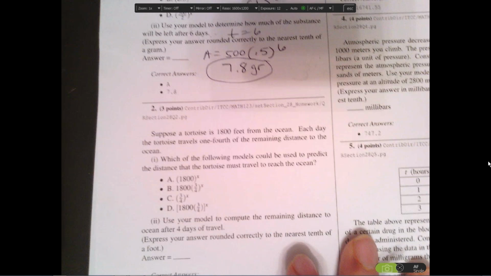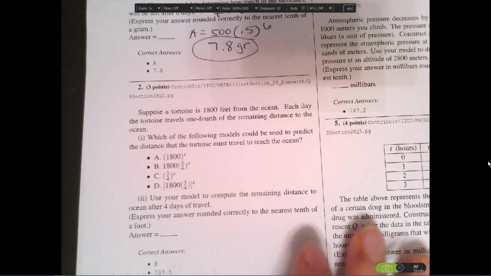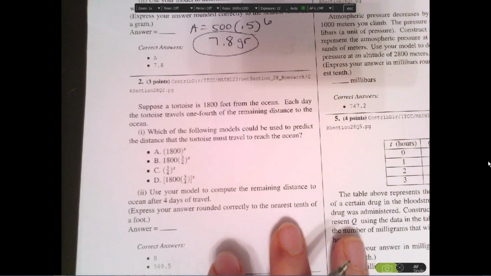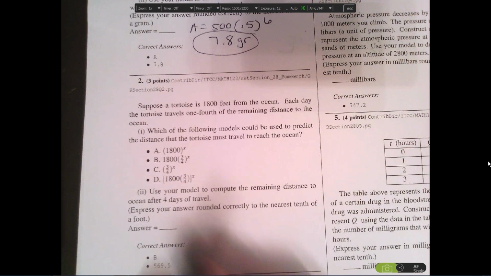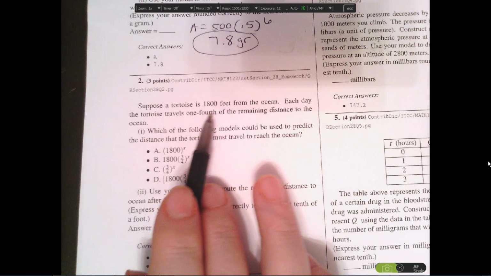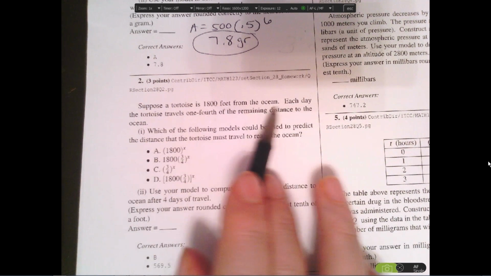This problem has always disturbed me. This is an example of somebody trying to make a problem into real life that shouldn't be. We would have no tortoises in the world if it were true. Because think about what it's saying. Suppose a tortoise is 1,800 feet from the ocean.